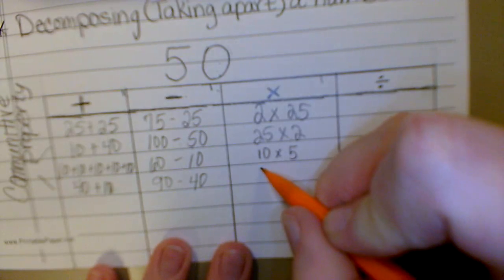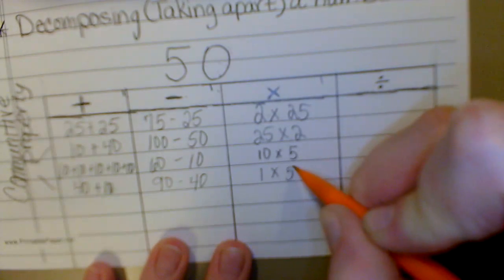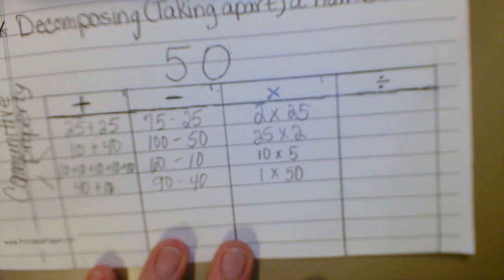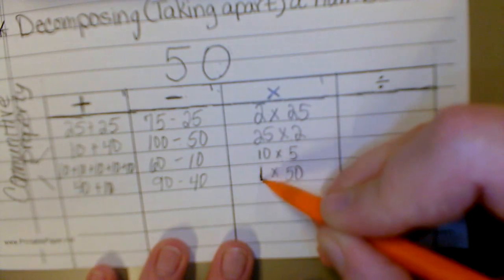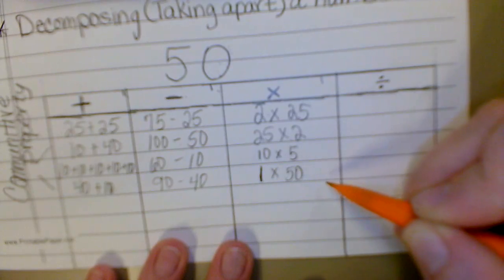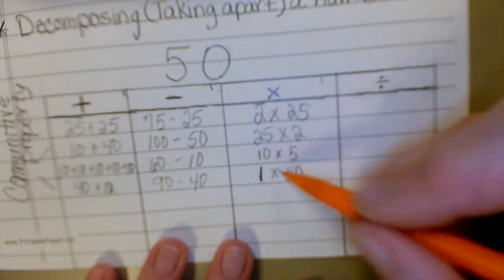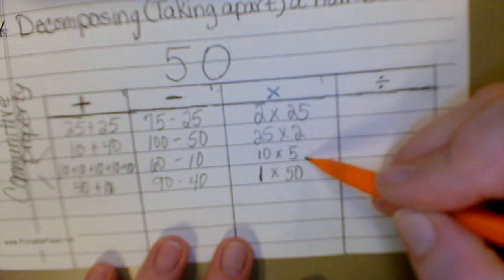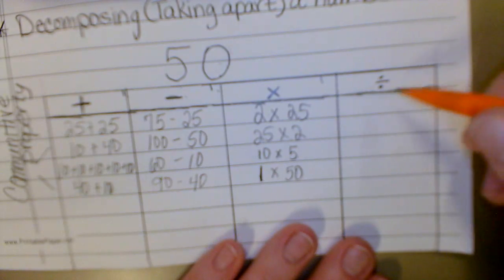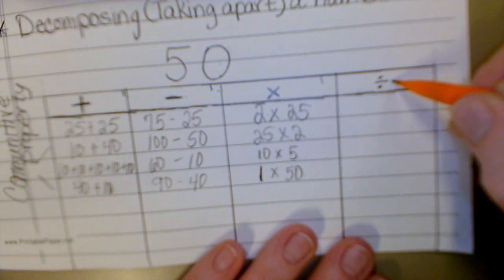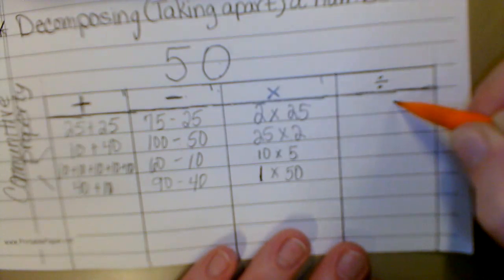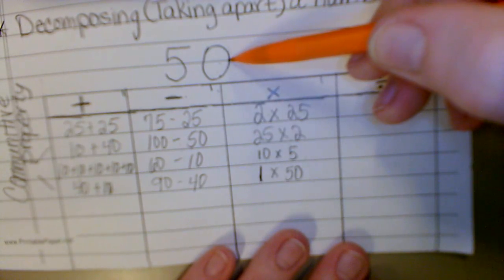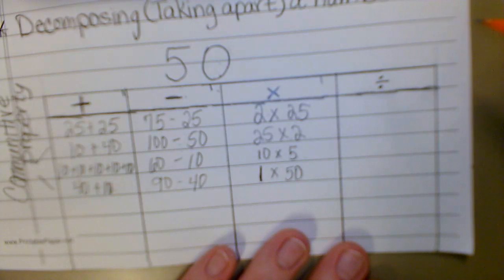Well, how about the easiest way? 1 times 50. You can always use 1. Now, using a 1 isn't going to be really all that beneficial in our lesson, but this isn't the lesson. This is just to get you guys thinking. If we move on to dividing, how can I place 2 numbers in an expression using division that will get me an answer of 50?